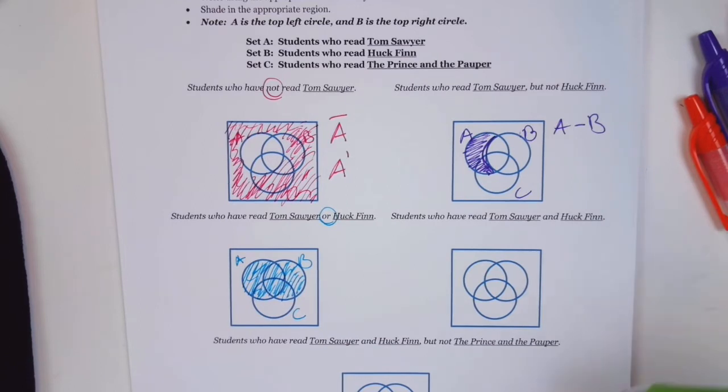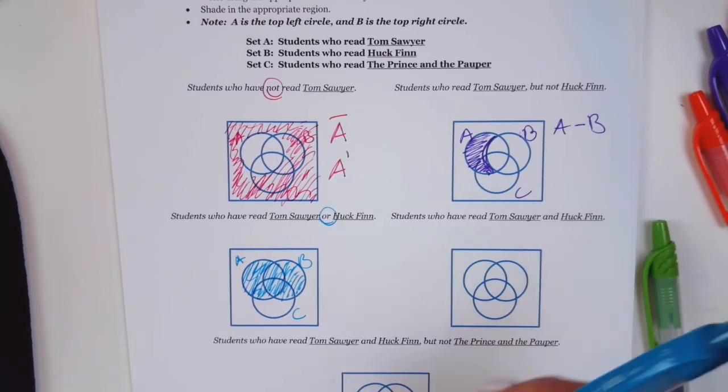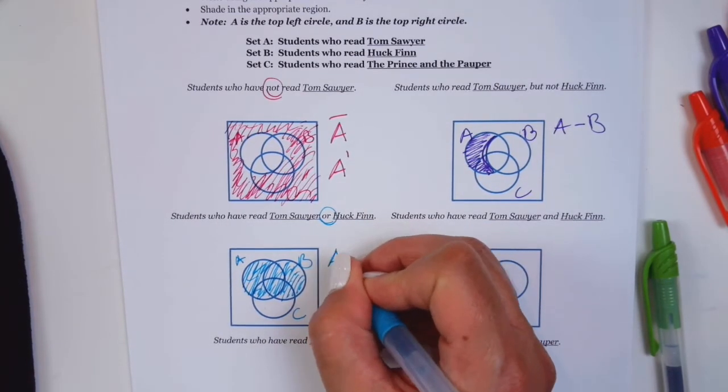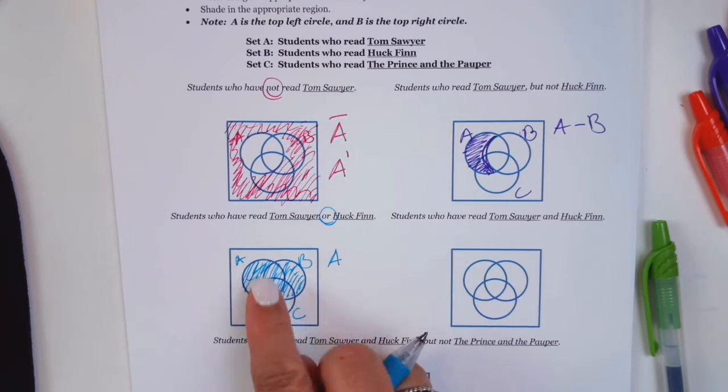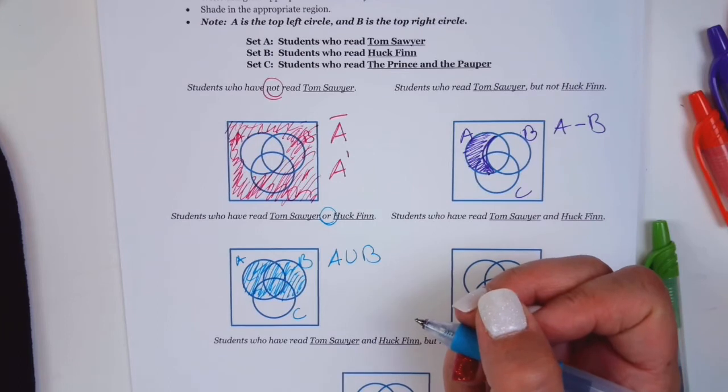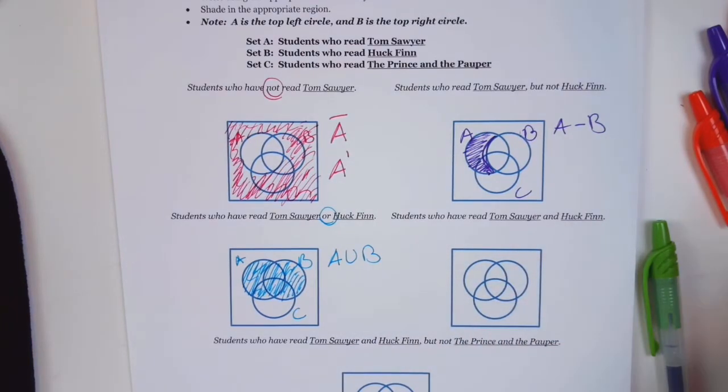Next, I didn't do the symbol. So we have set A, and since this is or, it means that it is the union. So the union of set A and set B.